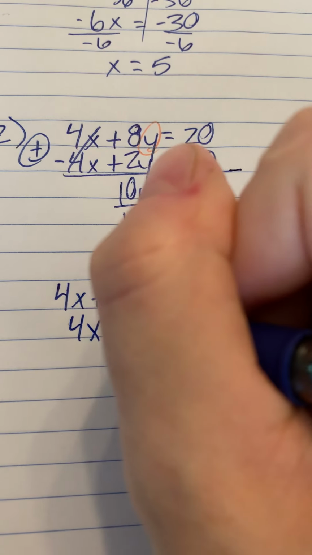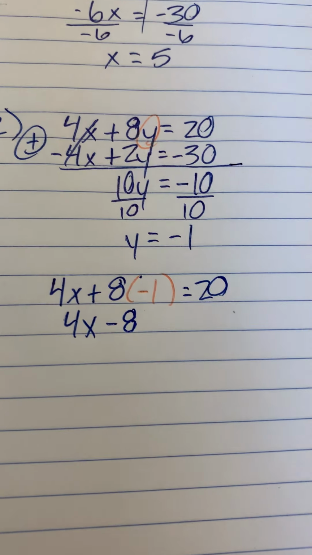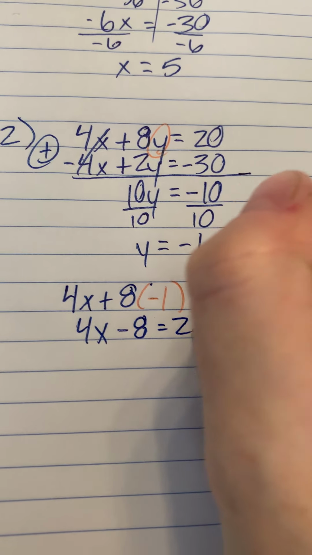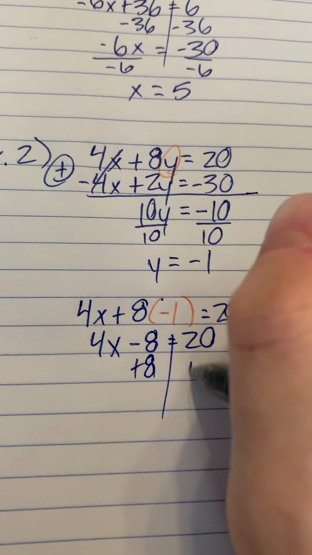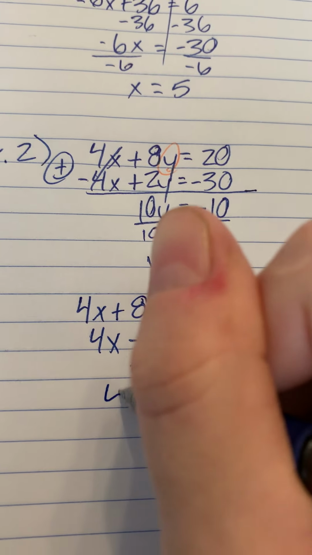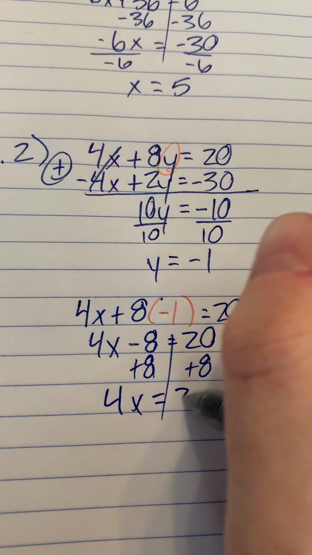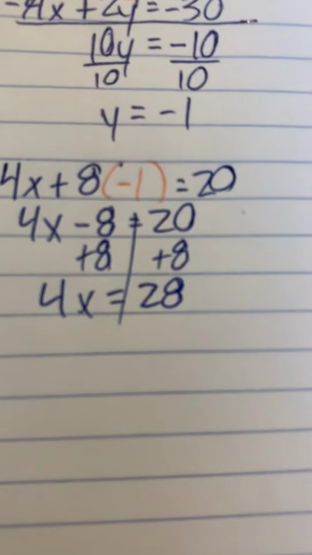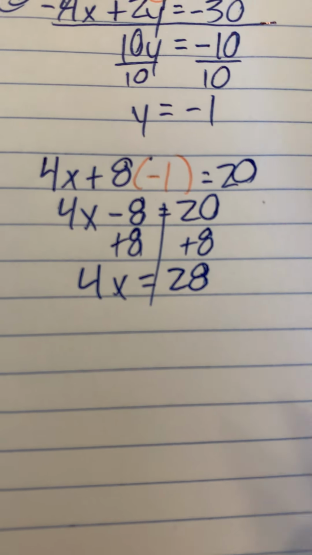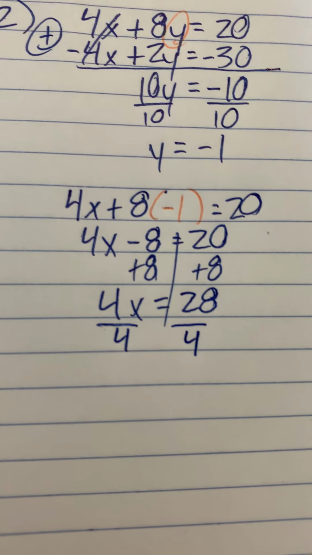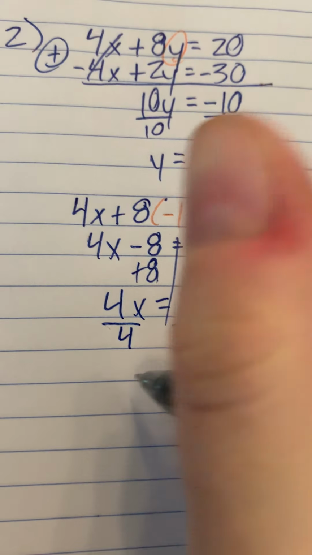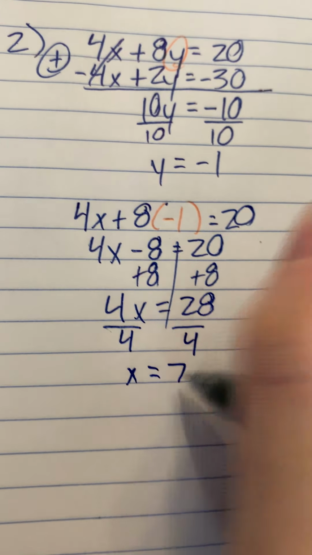That's going to turn into a minus 8 equals 20, plus 8 plus 8. 4x equals 28. Now we have to divide by 4. Divide by 4. And we get x equals 7.